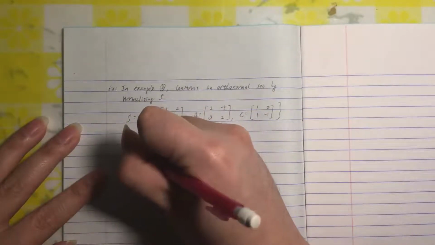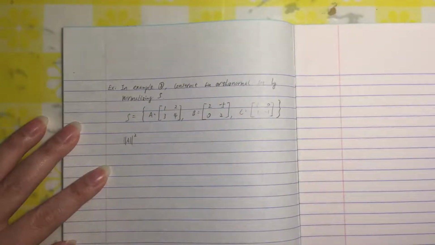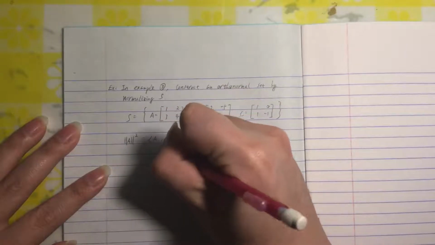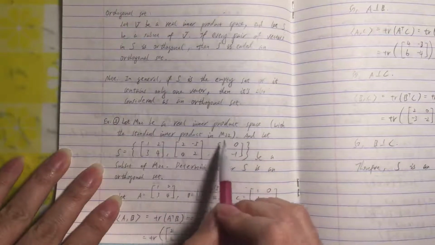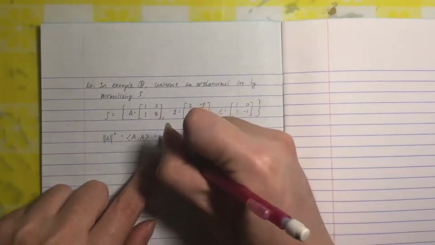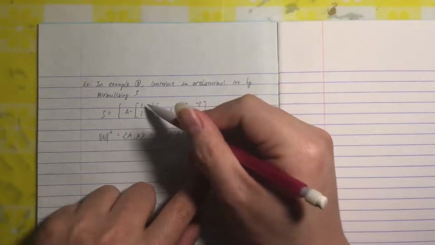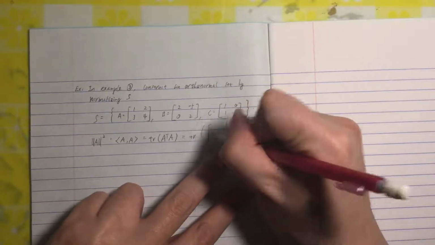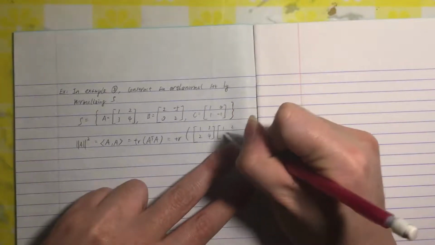How can we find the norm of matrix A? In order to compute the norm of A, let's compute norm of A squared first. We know that norm of A squared is the inner product of A comma A. In example 3, we use the standard inner product in M22, which is the trace of A transpose times A. For A transpose, write rows in columns. We get 1, 2, 3, 4 times matrix A, 1, 2, 3, 4.